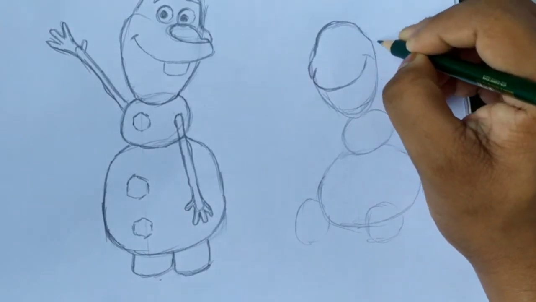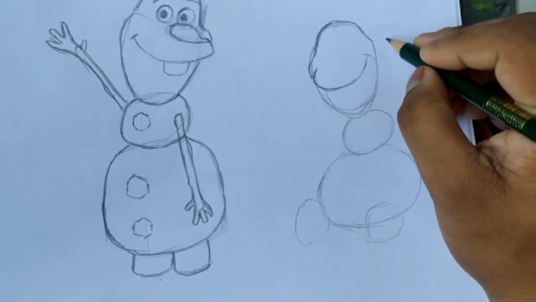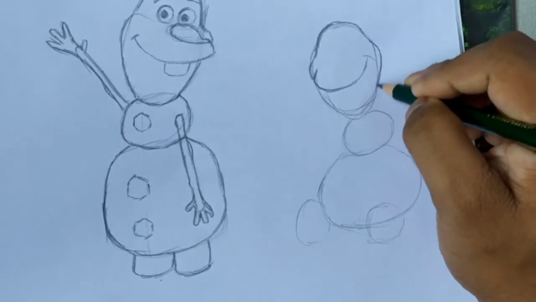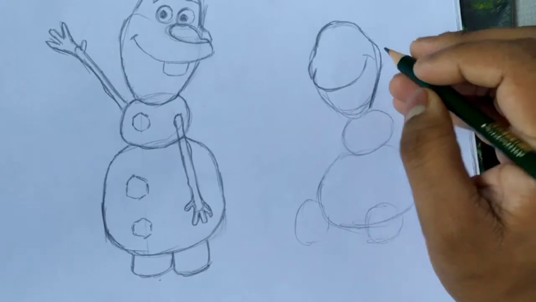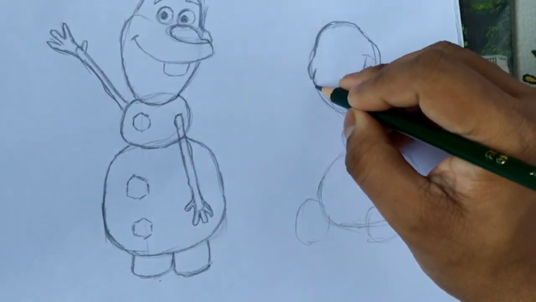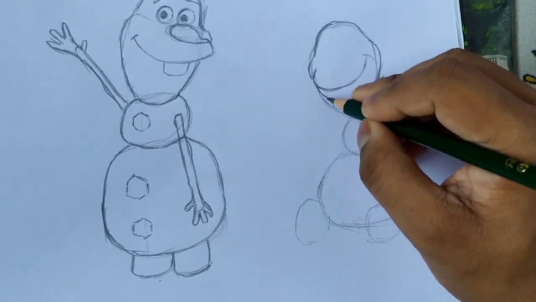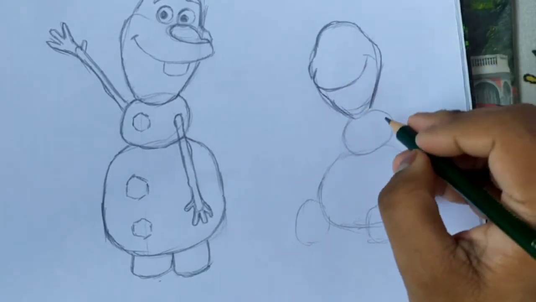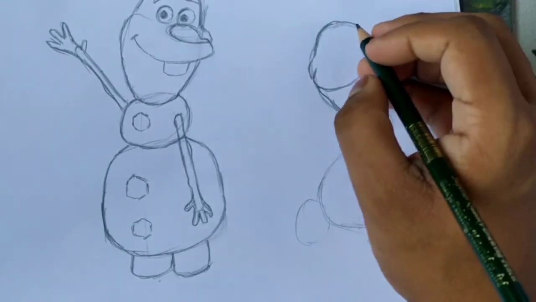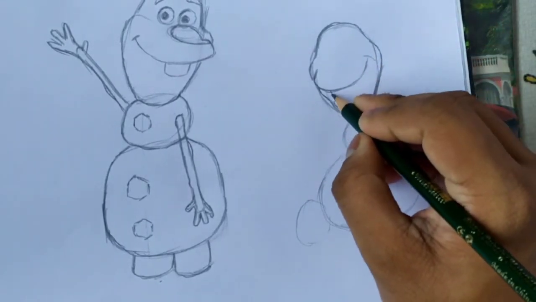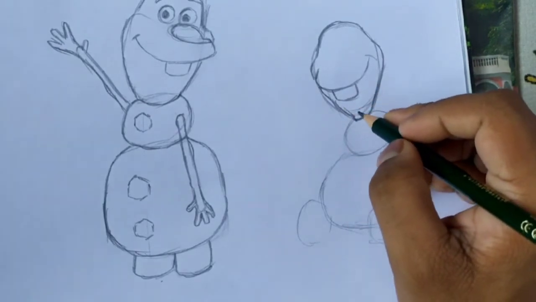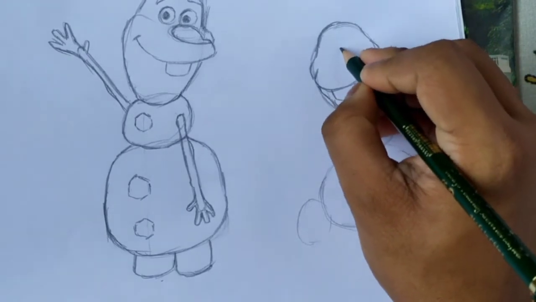And another reason for Olaf being childlike is that he was created by Elsa and Anna during their childhoods. Yes. Now the big tooth again.